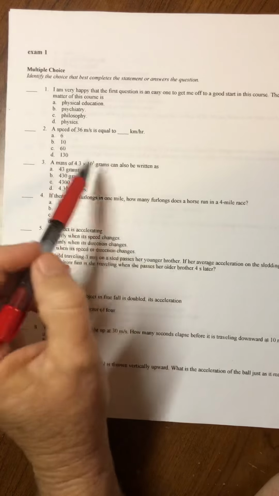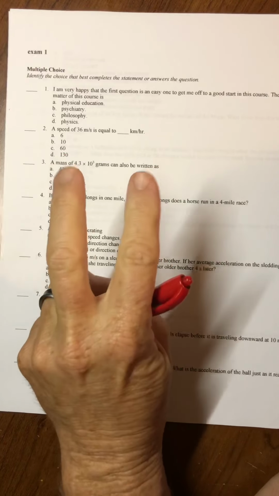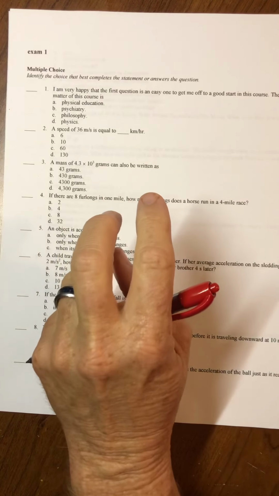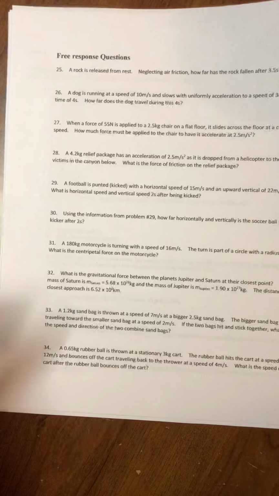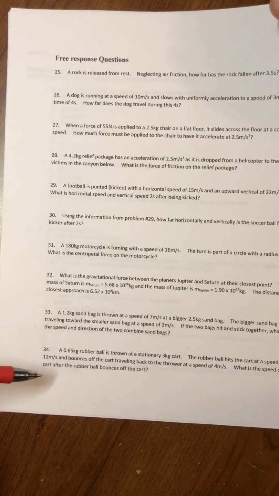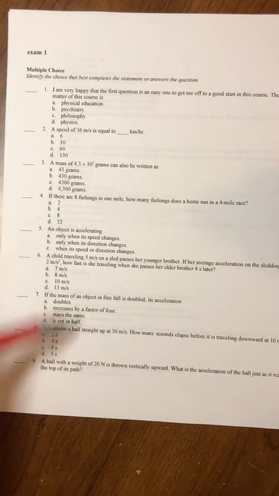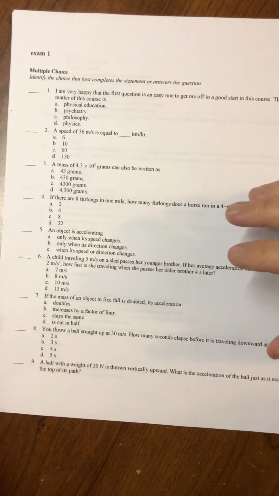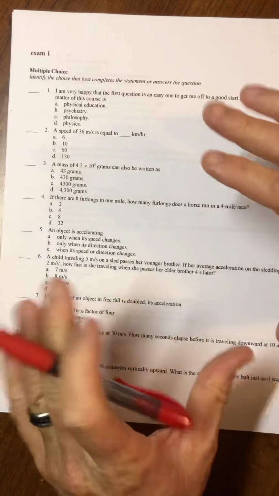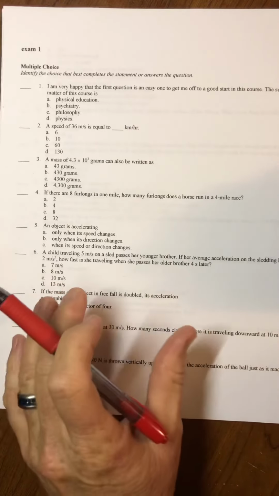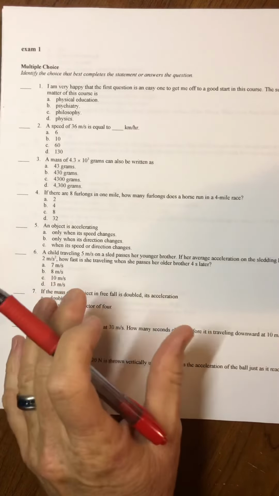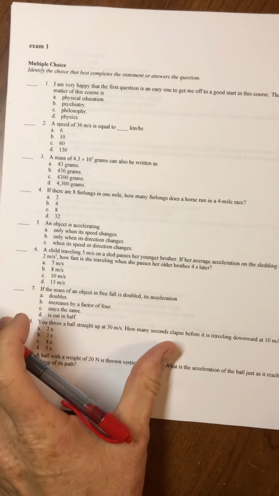Remember, the multiple choice are worth 2 points each, and the free response questions are worth 3 points each. I'll talk a little bit about the grading, but 3 times 10 here would be 30, and 2 times 24 would be 48. So the whole exam is worth 78 points. So let's see how you do here.